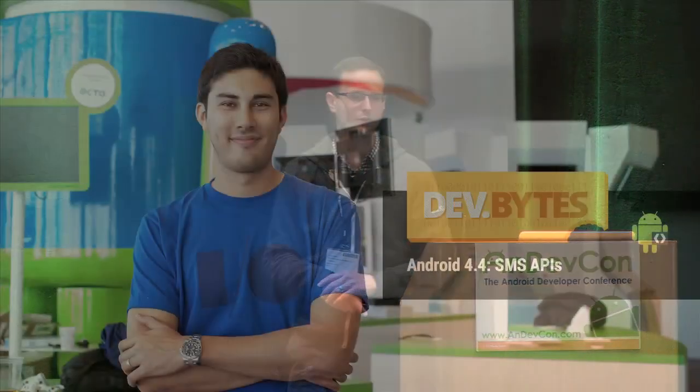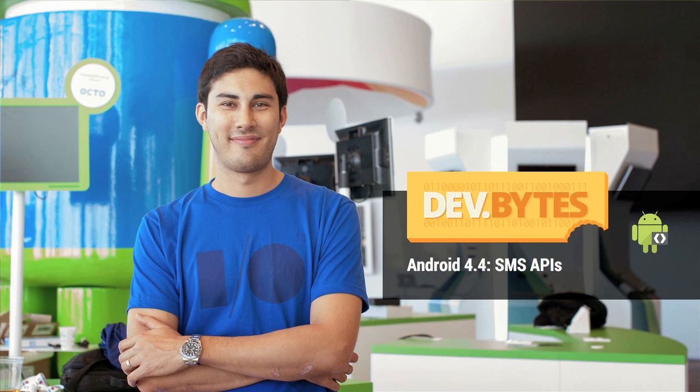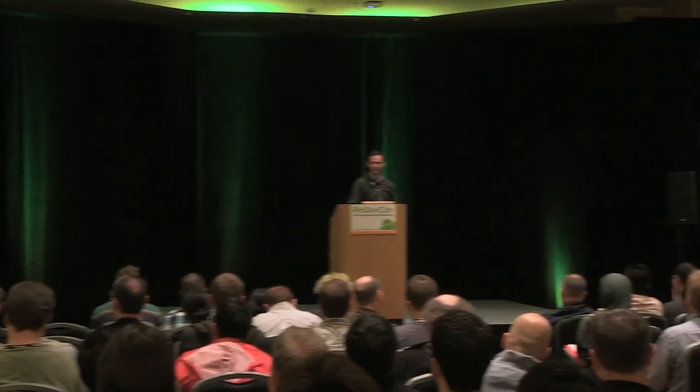For more details, you can check out AnDevCon. Again, he's done a nice dev bite on the new SMS APIs, which go into a little bit more detail. And of course, for full details on all of this, developer.android.com has everything you should need to know. So what else have we got in Android 4.4?